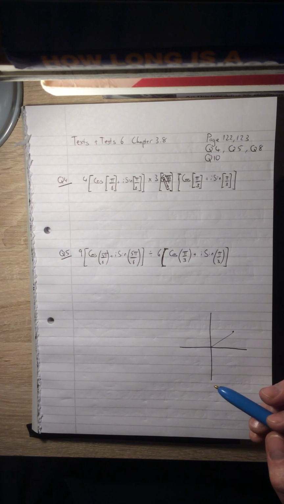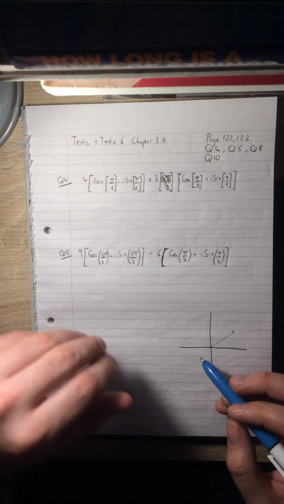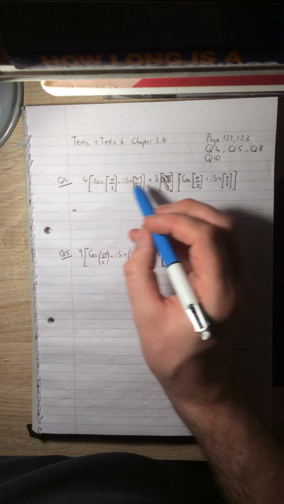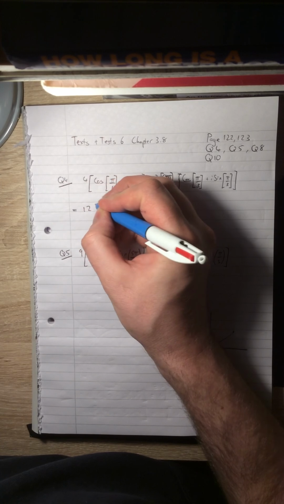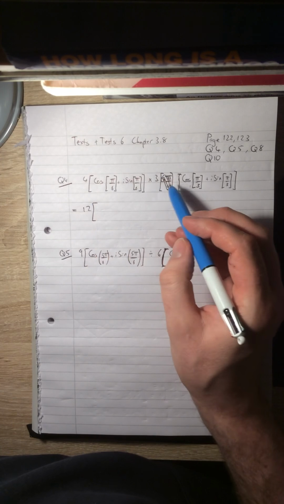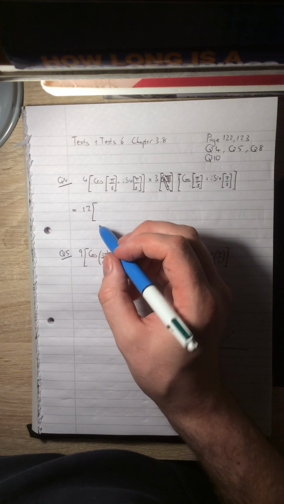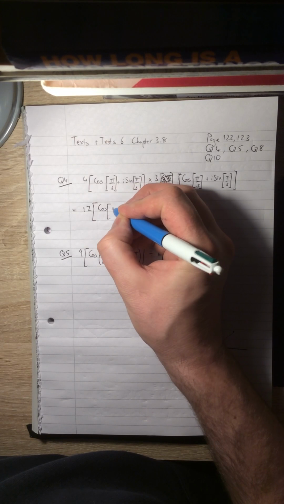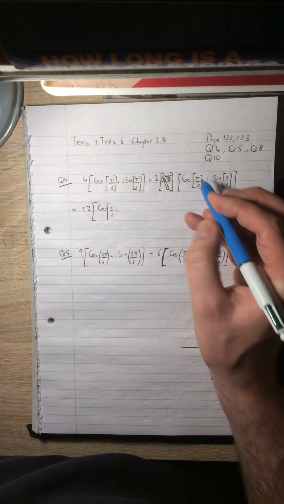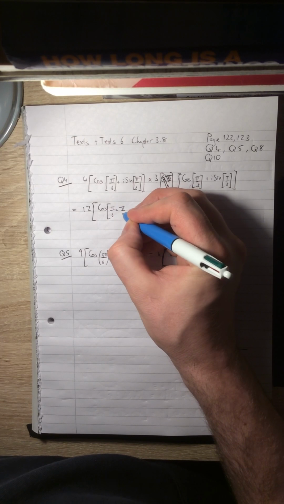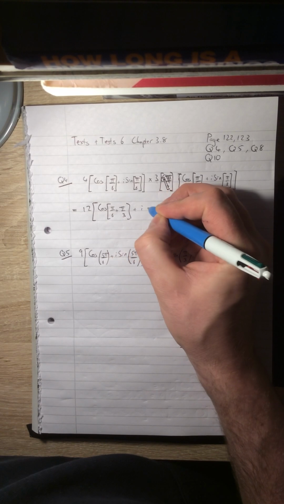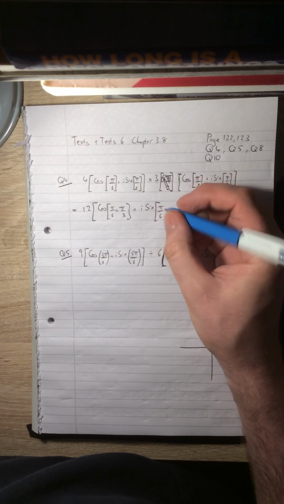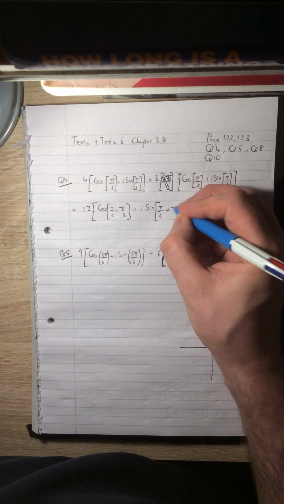So question 4 on page 122 asks us to multiply these two numbers together. Following our rule, multiply the modulus: 4 by 3 is 12. Add the arguments, so that's going to be cos of pi over 6 plus pi over 3, plus i sine, again add the arguments, pi over 6 plus pi over 3.